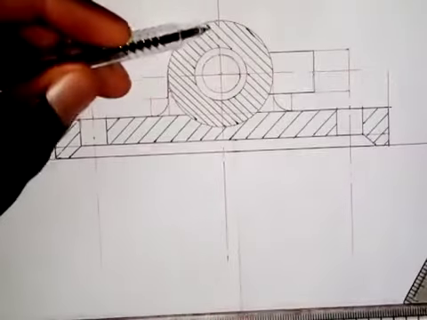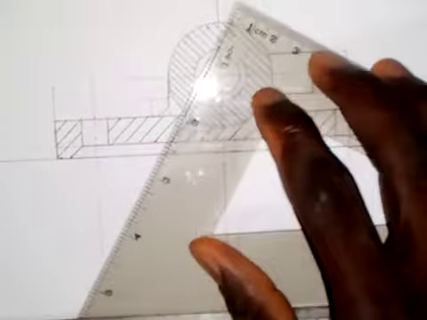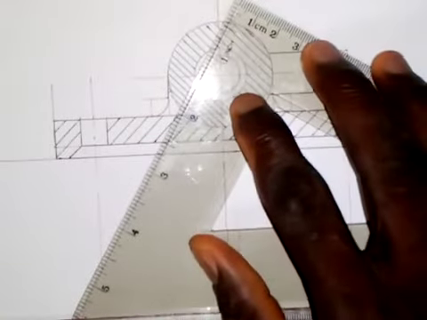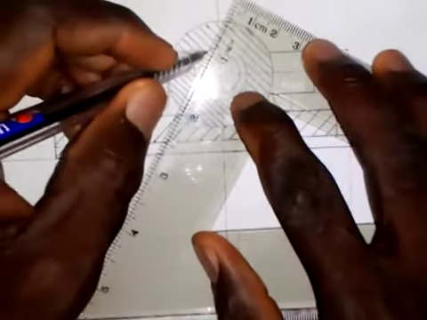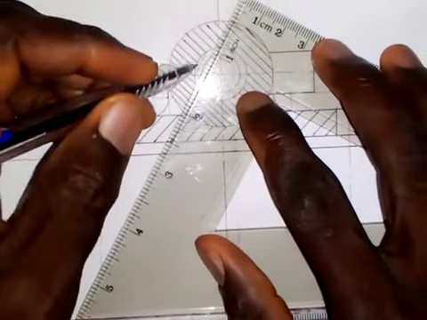So also we need to arch this part of the bushing, so I'll be using my 60-degree set square to do that. So here it is.